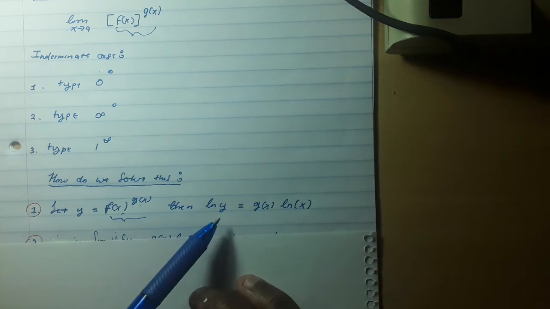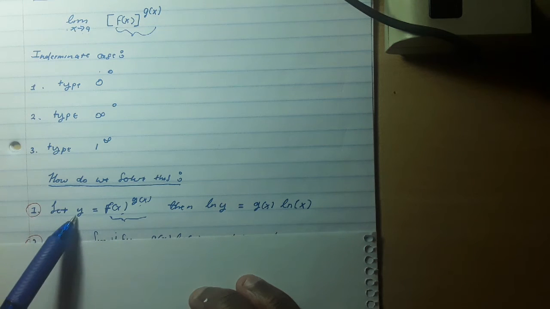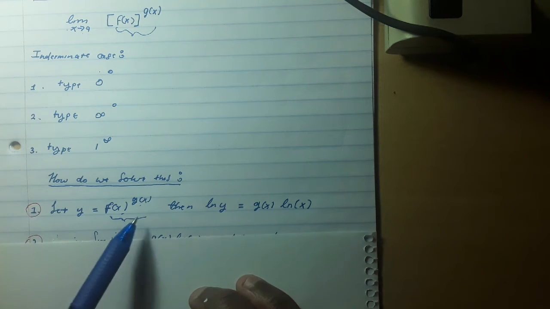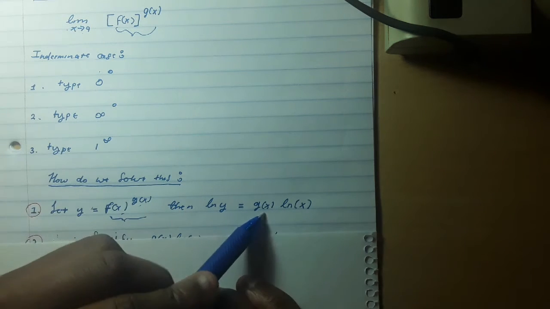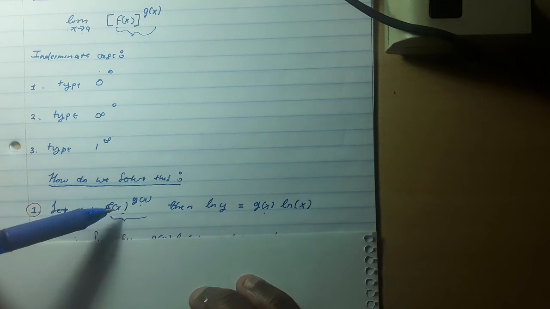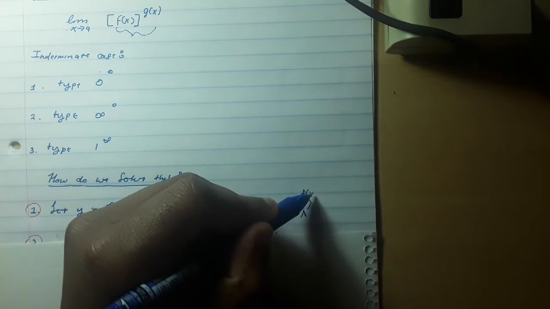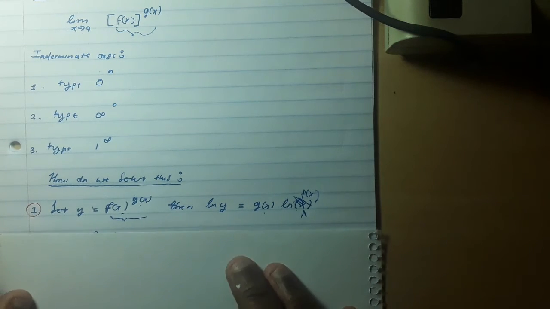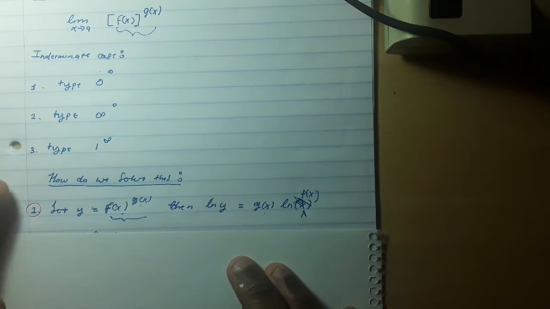And then after you've done that, you don't want to deal with exponents, so we're going to apply a natural log on either side. So we're going to have ln y. When applying a natural log on this side, remember we take the exponent to the front, so we'll have g of x and then ln, and this is not ln x, it's ln f of x, sorry. So this is what we would have. Set y equal to that and then apply natural log on both sides.